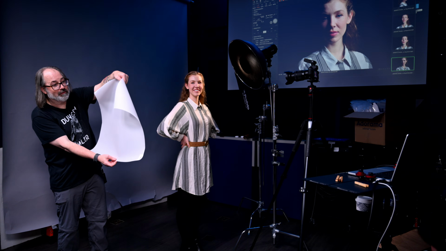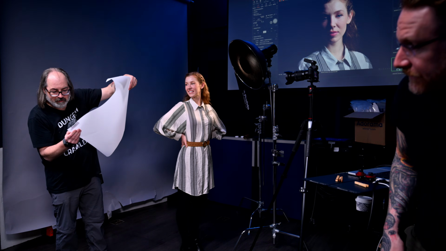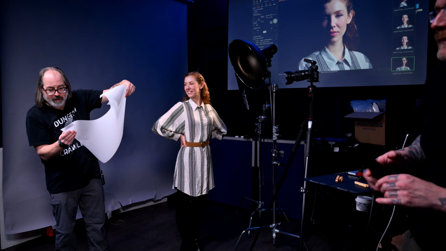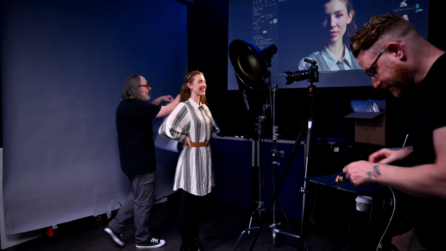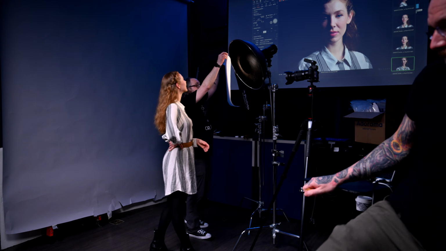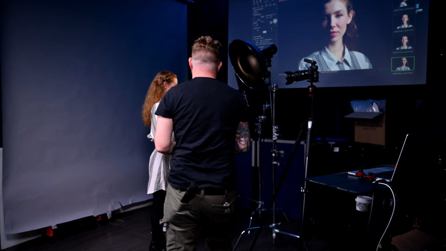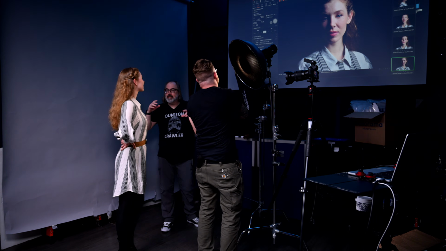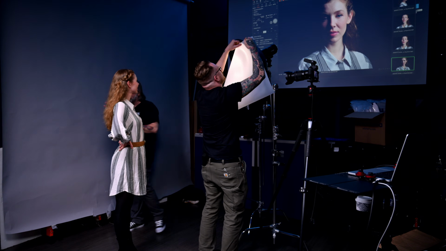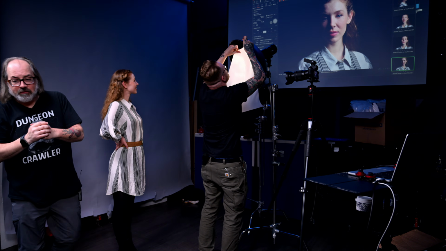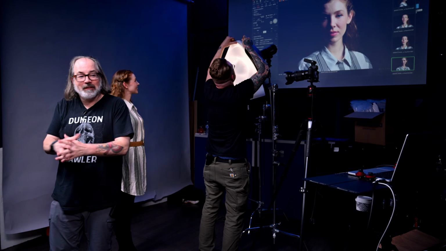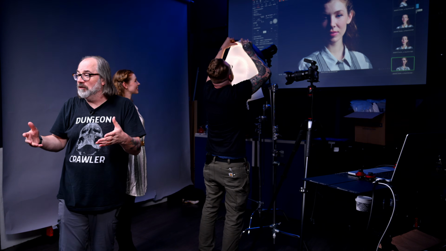This is a piece of diffusion. Wow, that's beautiful. Yeah, don't wreck it, please. I'm not wrecking it. It's the best piece I ever had. This is a Lee 129. What we're going to do is cover just part of this. The reason I'm using diffusion and not cinefoil is because I want the light to gradually go across her face. I just want to break that highlight down. You're getting an extra lesson here.